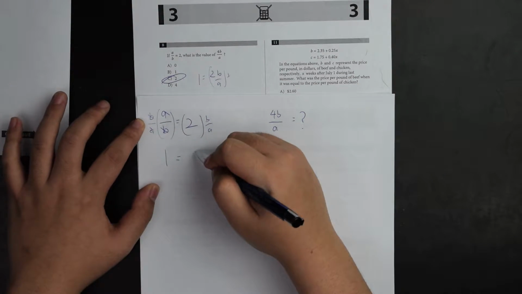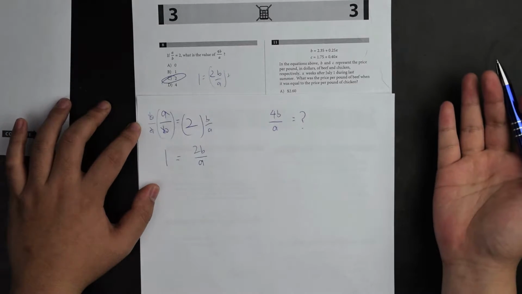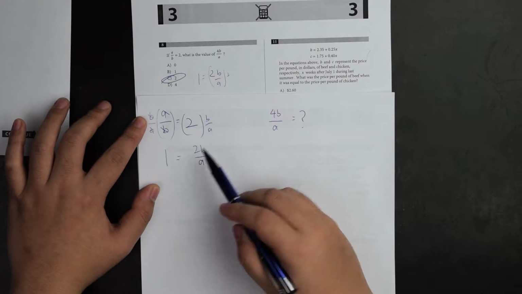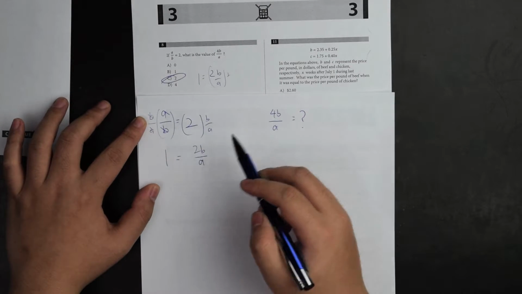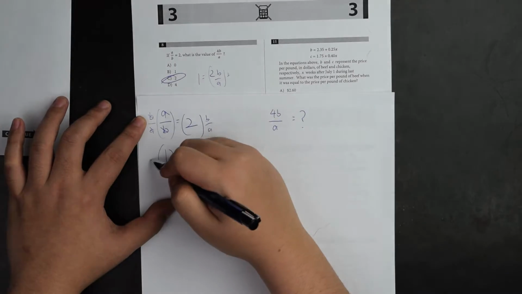This will end up becoming 1 is 2B over A. But the problem is this. This is not the same thing as this. It looks similar, but I need to get to 4. Right now it's 2. And the only way I could get to that is by multiplying 2 on both sides.